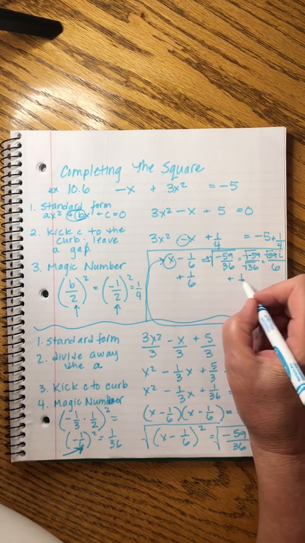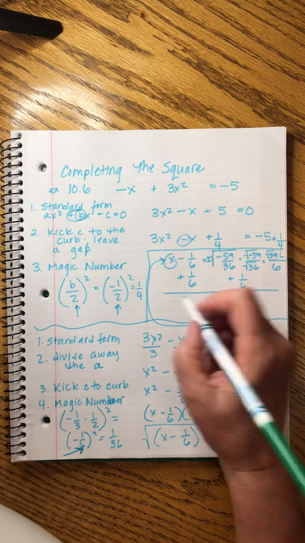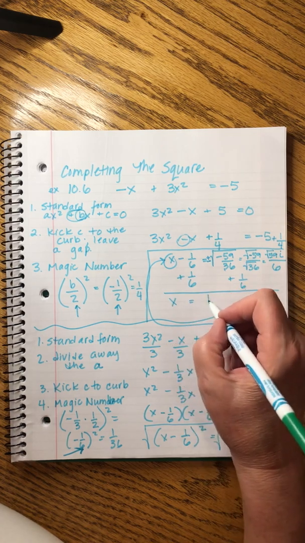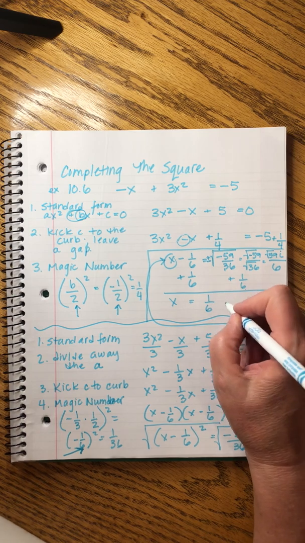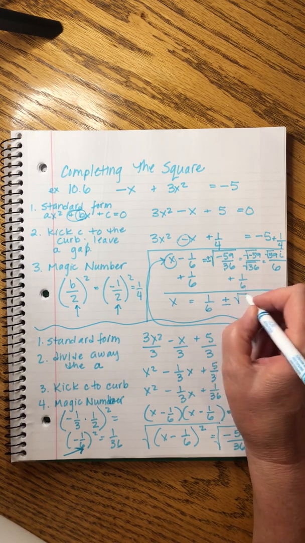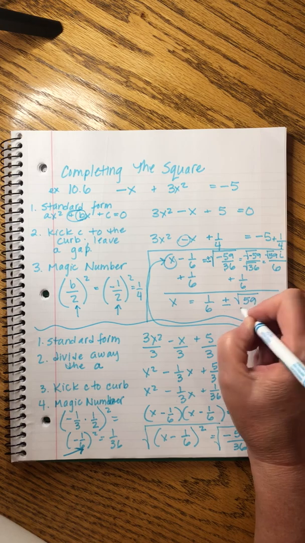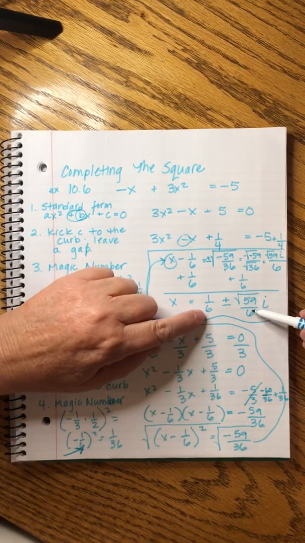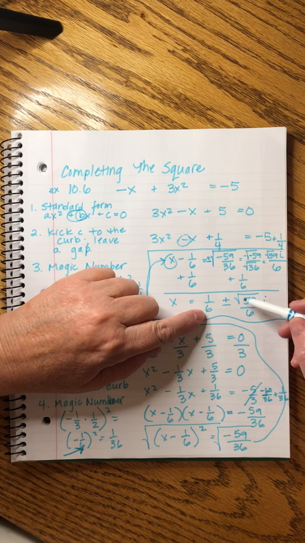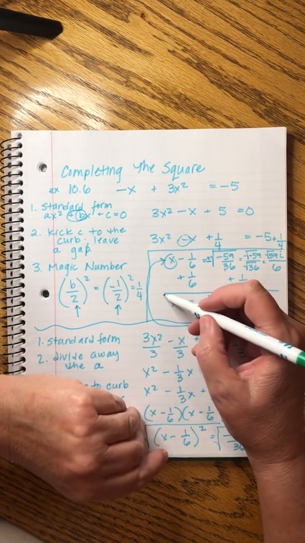So I want to add 1/6 to both sides, and I get x equals 1/6 plus or minus the square root of 59/6i. This is the cleanest presentation, is to let that i float in front of that fraction.